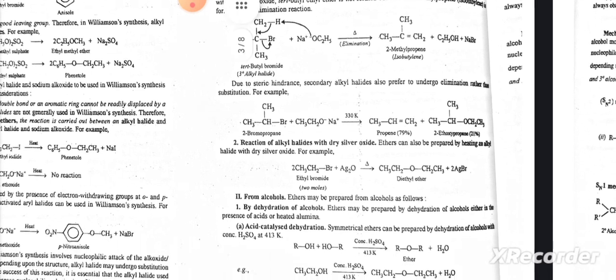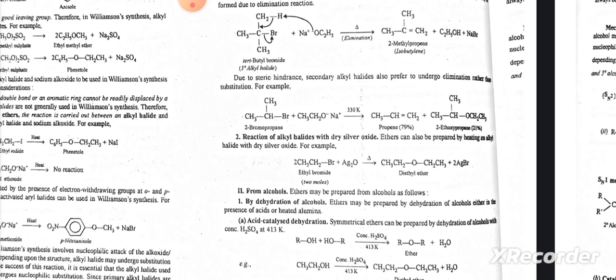Due to steric hindrance, secondary alkyl halides also prefer to undergo elimination rather than substitution. Reaction of alkyl halides with dry silver oxide: ethers can also be prepared by heating an alkyl halide with dry silver oxide. For example, 2 moles of ethyl bromide on treating with dry silver oxide give rise to diethyl ether.